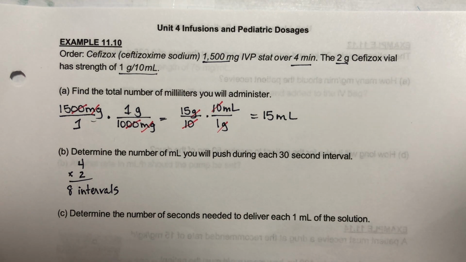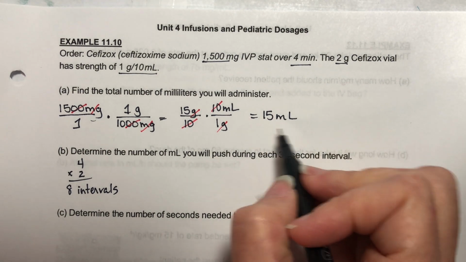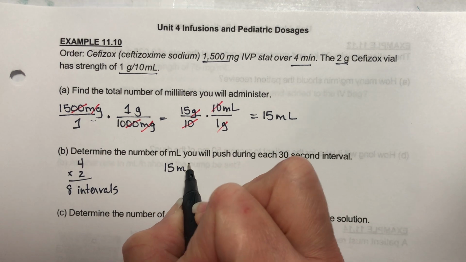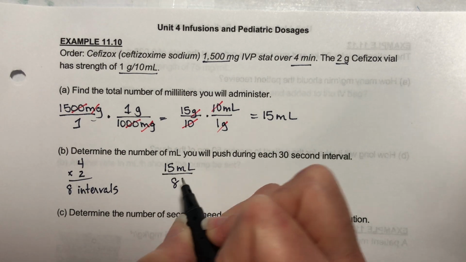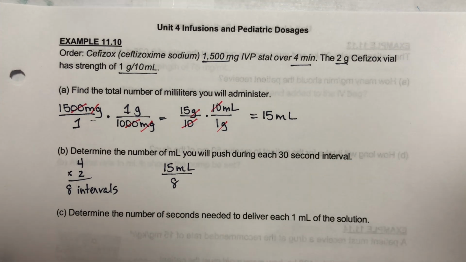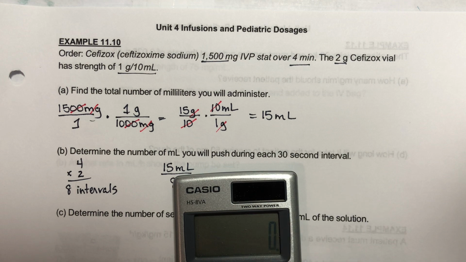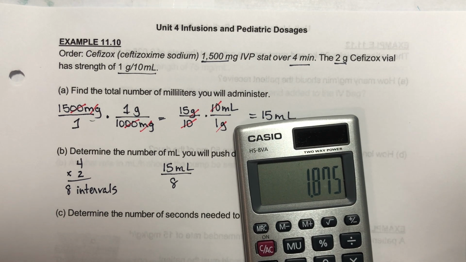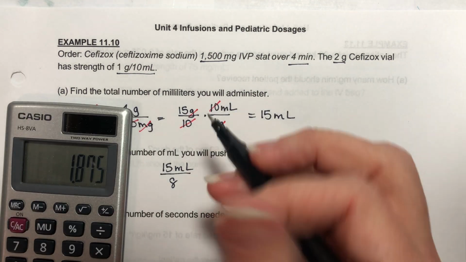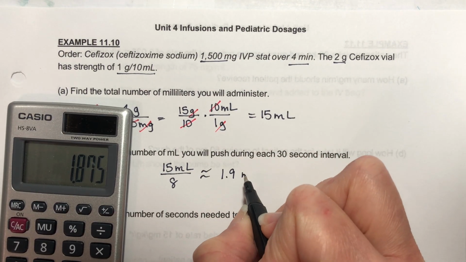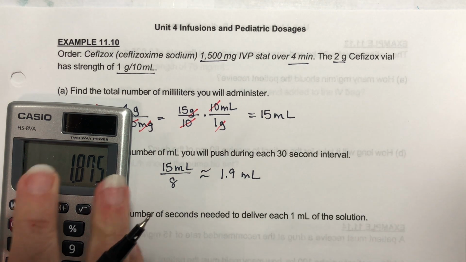So I'm supposed to give a total of 15 milliliters. I would divide this by 8, and if you divide 15 by 8, you get 1.875, which is approximately 1.9 milliliters every 30 seconds.